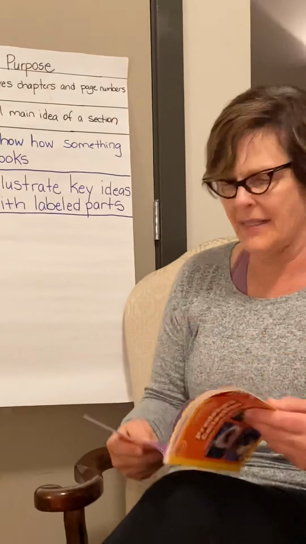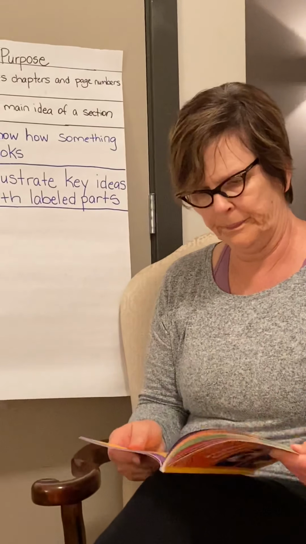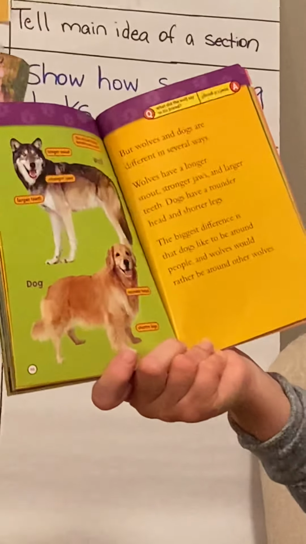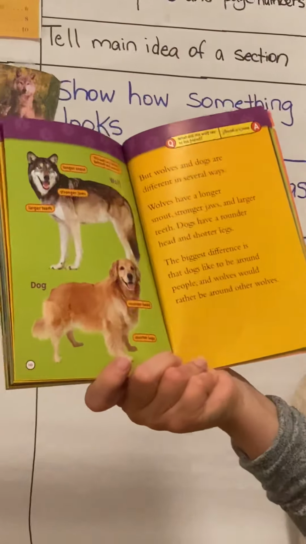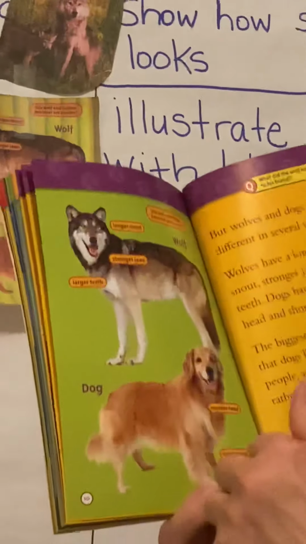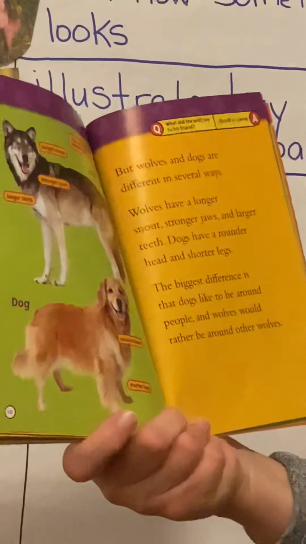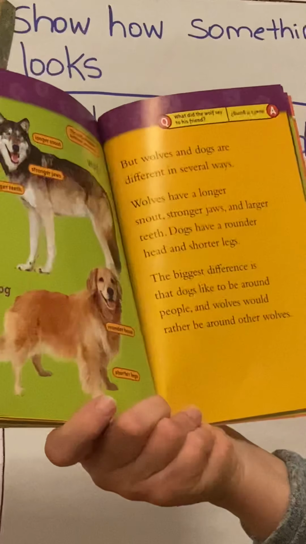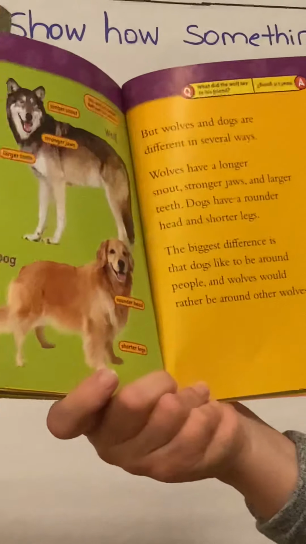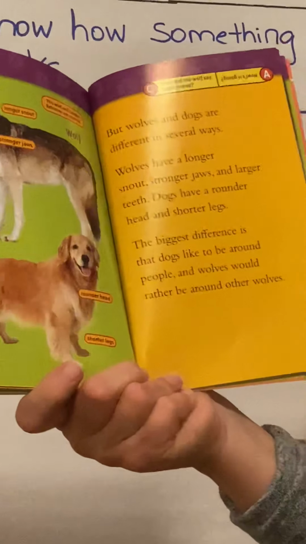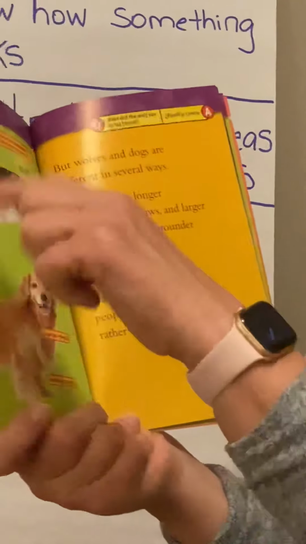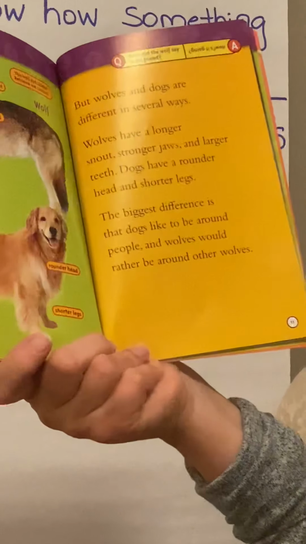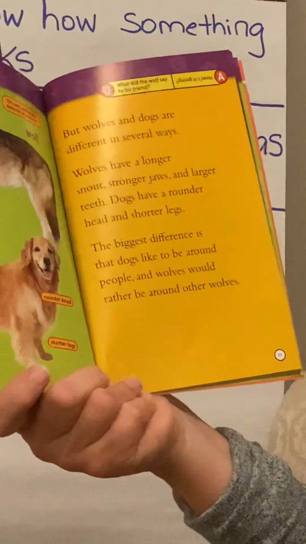Let's see if we can find that diagram. Here's our diagram. Remember, a diagram illustrates key ideas with labeled parts. Here's that wolf and here's that dog. Wolves and dogs are different in several ways. Wolves have stronger snouts, stronger jaws, and larger teeth. Dogs have rounder heads and shorter legs. The diagram shows you where they're talking about. The biggest difference is that dogs like to be around people, and wolves would rather be around other wolves.